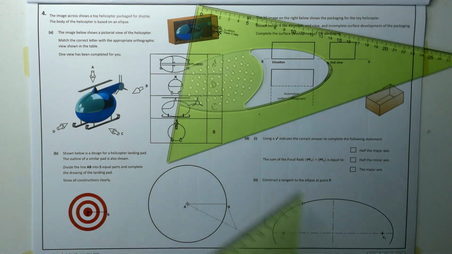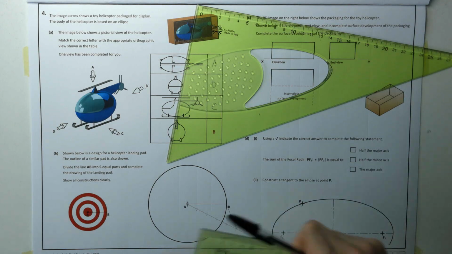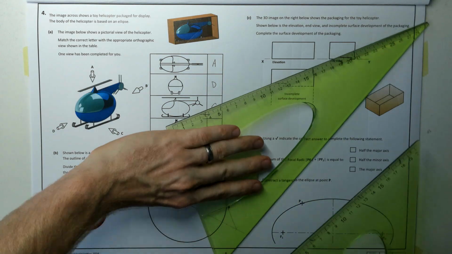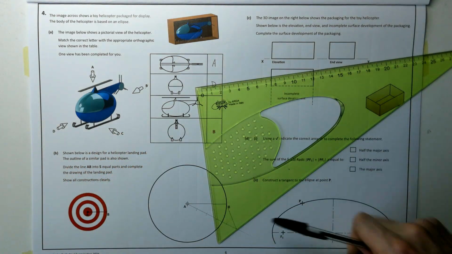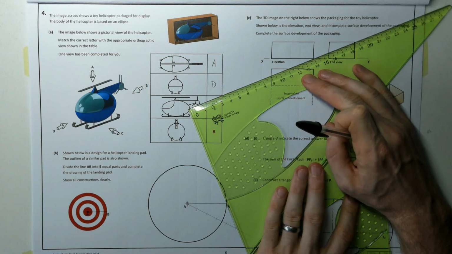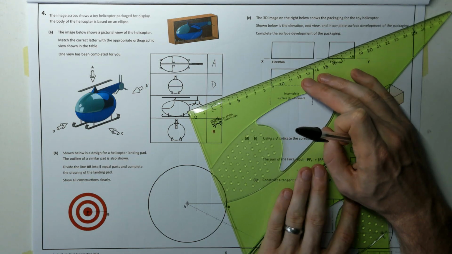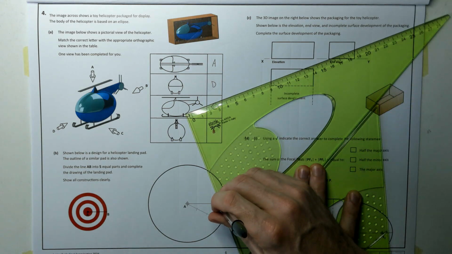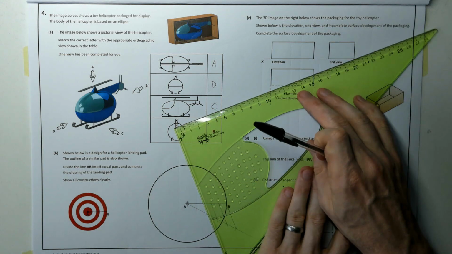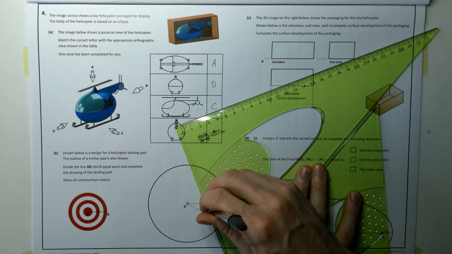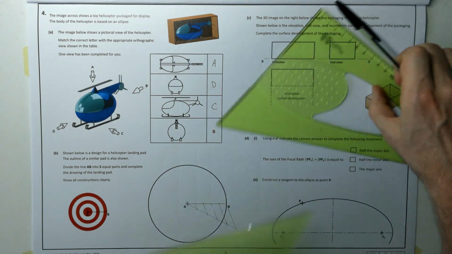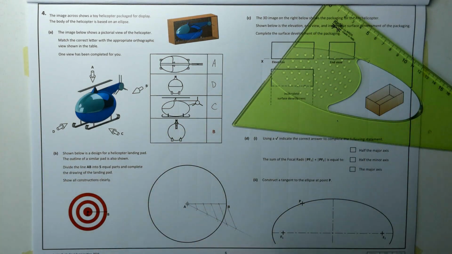Now I have that line, I can use sliding set squares to draw a parallel line from each one of those. So that's my important line. I'm going to slide back, create a parallel line here, there, parallel. Okay, so now I've divided AB into 5 equal parts.